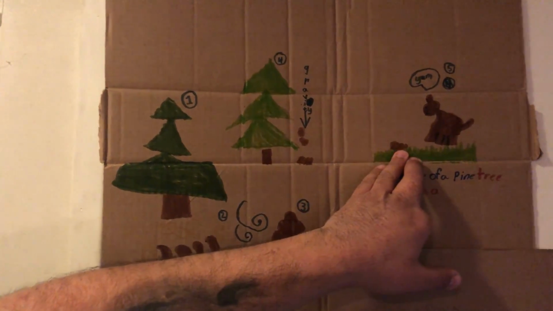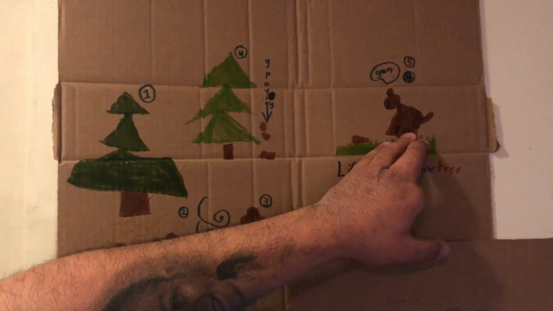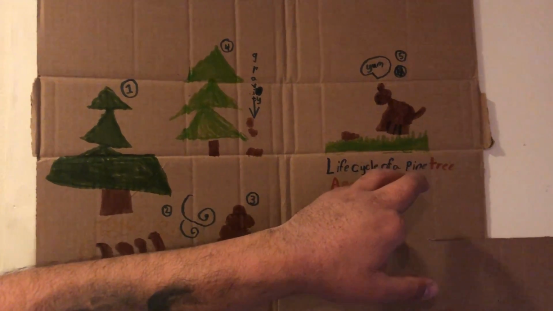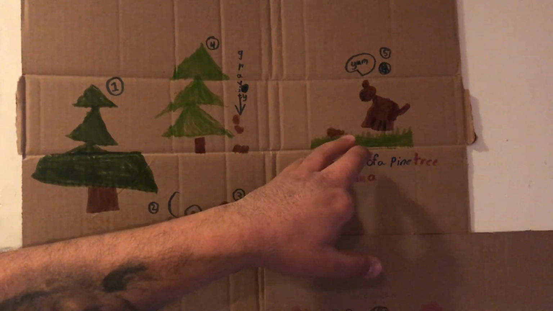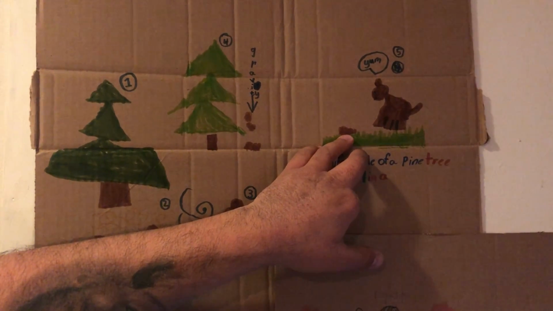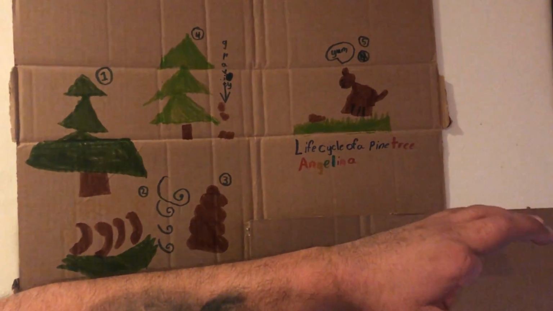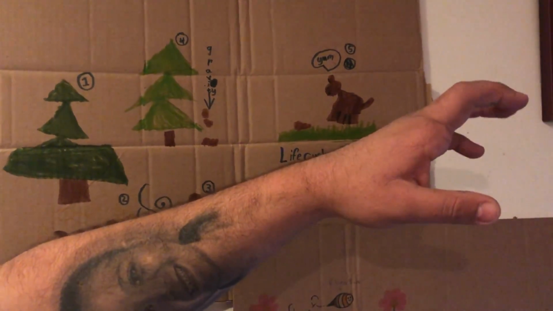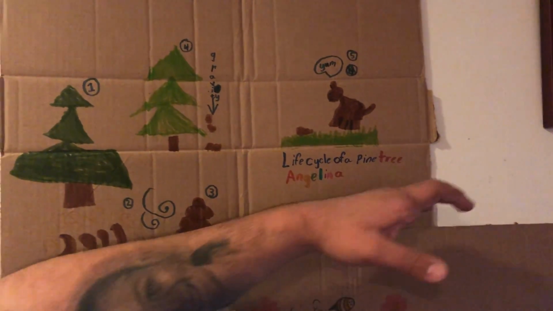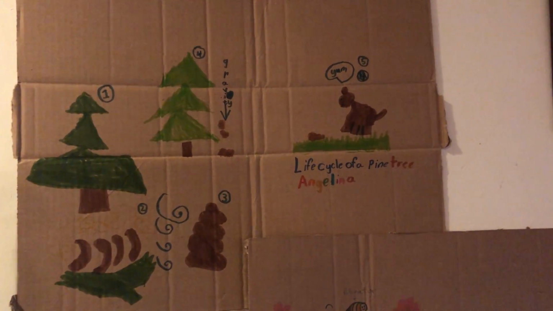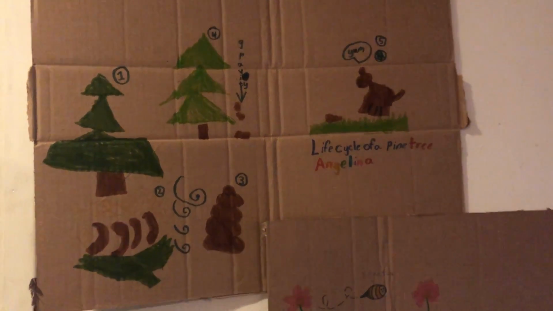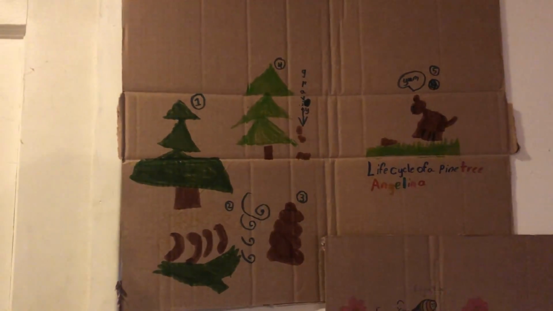After it falls to the ground, many animals, deer, even dogs, will eat pine cones, and then they'll transport it via their bowel movement to a different area where the seed could potentially grow.